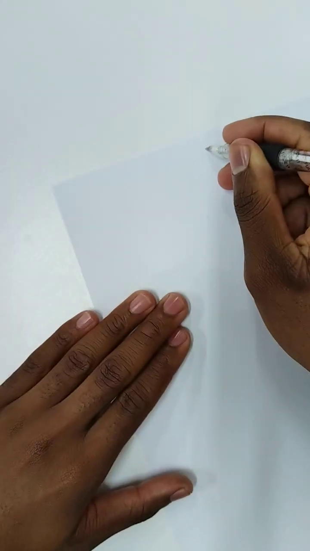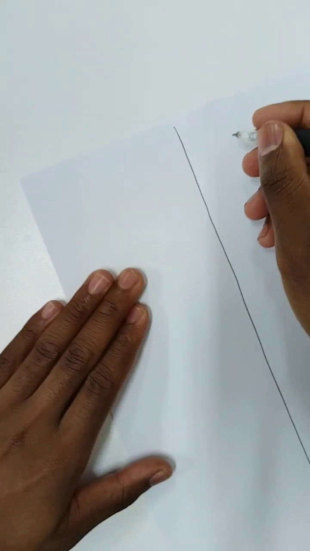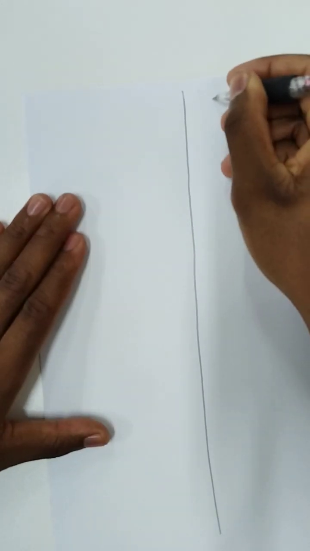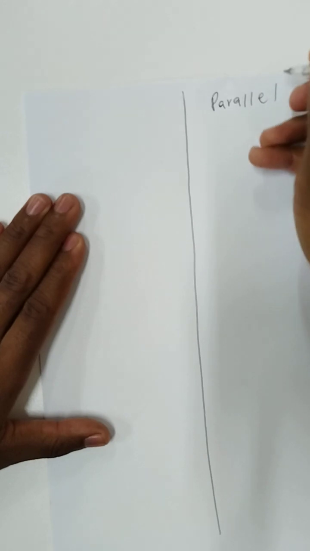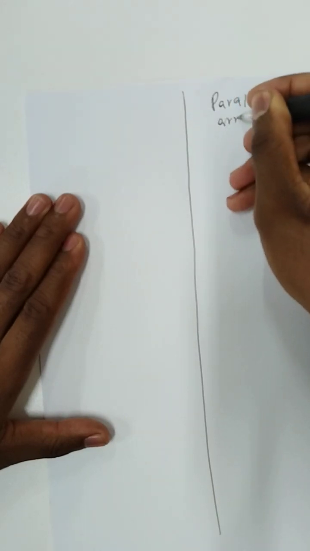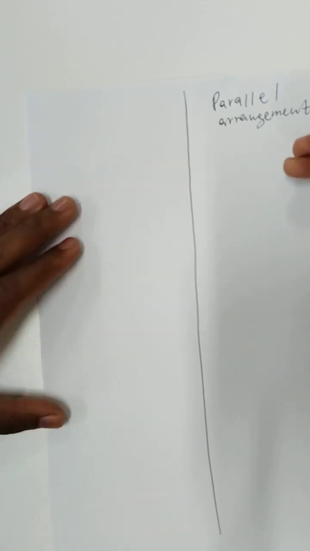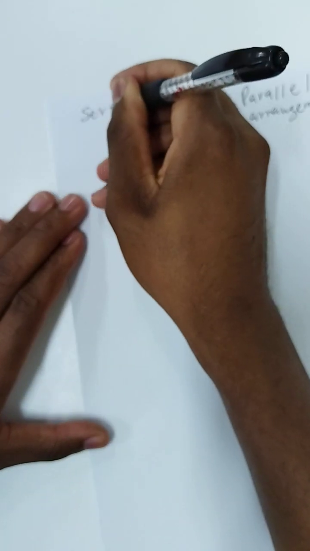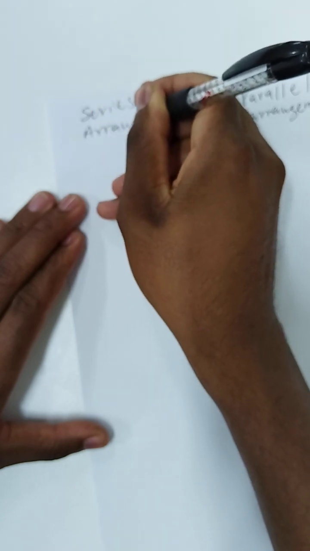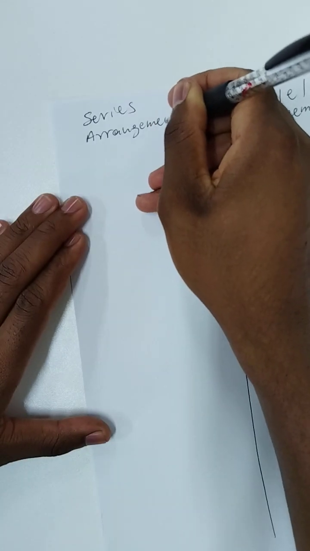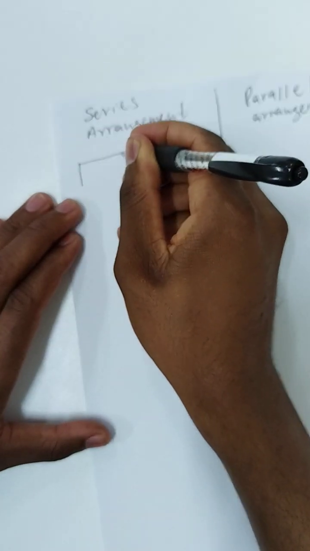I can divide this page like this so that maybe we can compare. Let's say this side is for parallel arrangement. This side is for series. Series is when we have something like this.